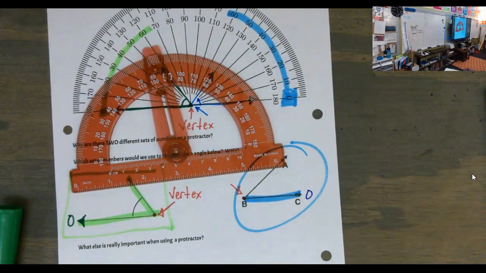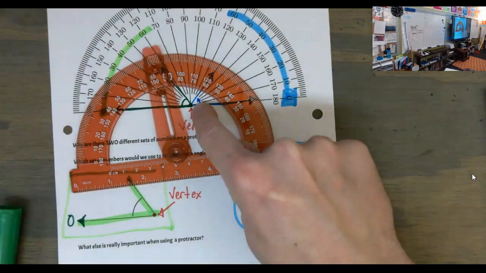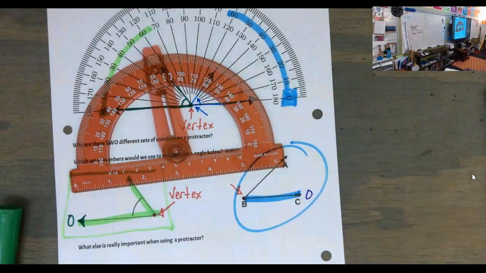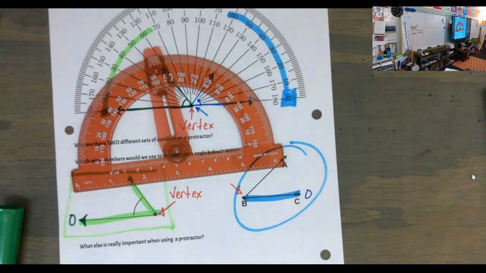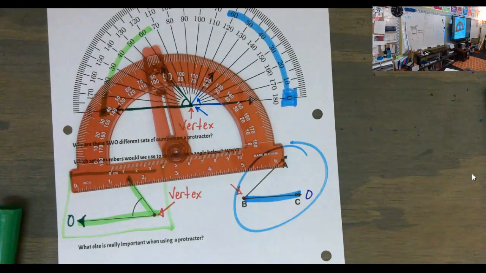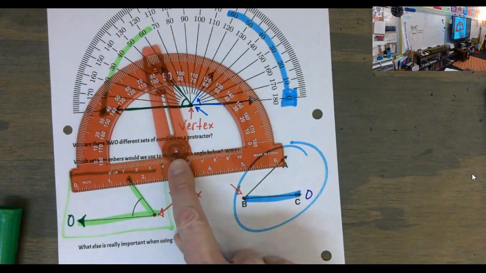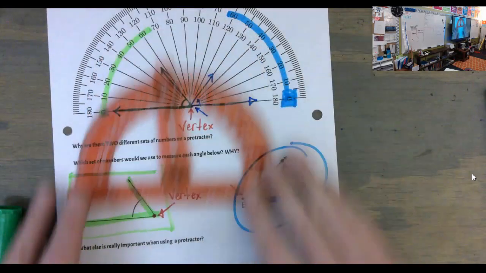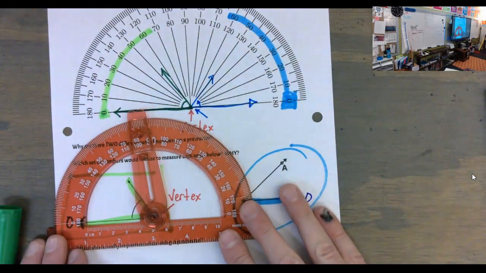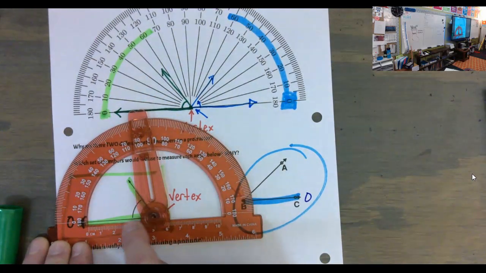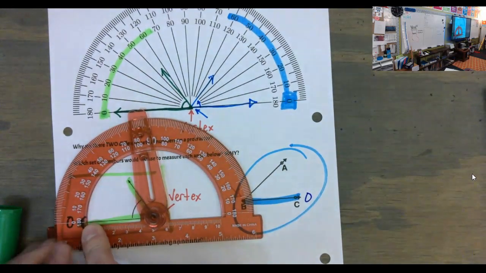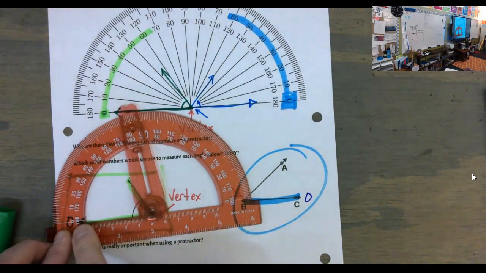If I grab this protractor, where does my vertex point need to be positioned on this protractor? On the base? Like down here? In the center of this dot? So if I place center, look for my zeros, wait a minute, now my outside set has my zeros.